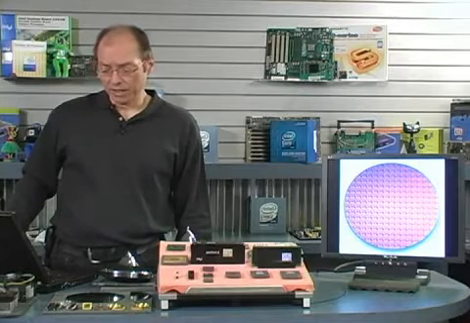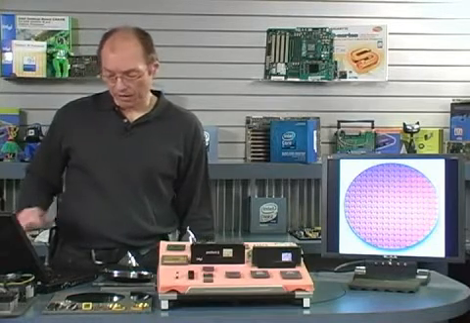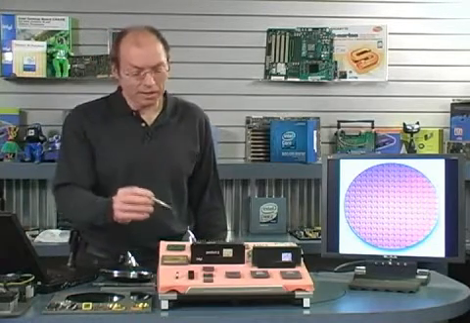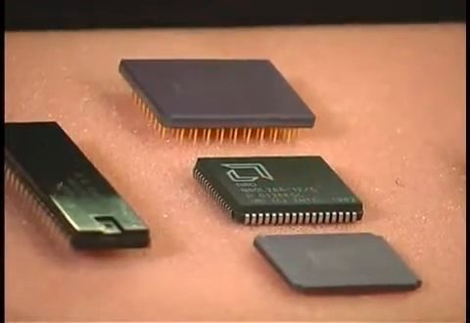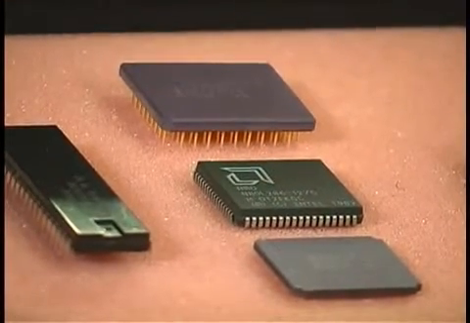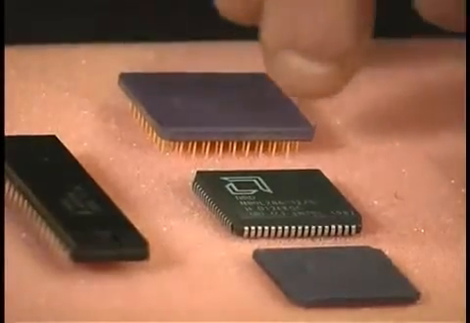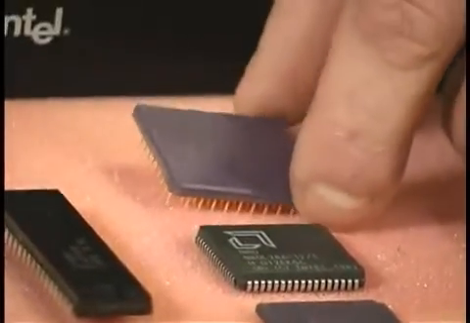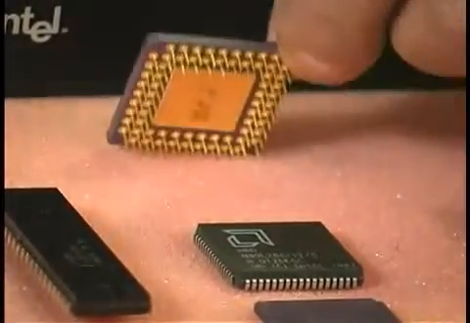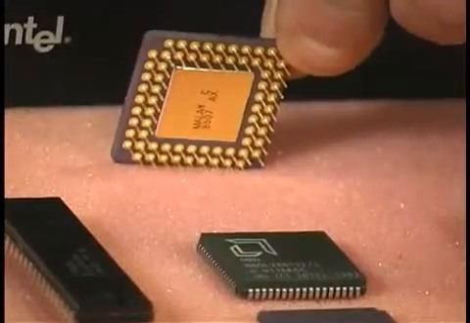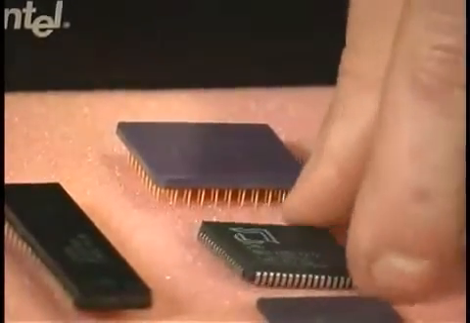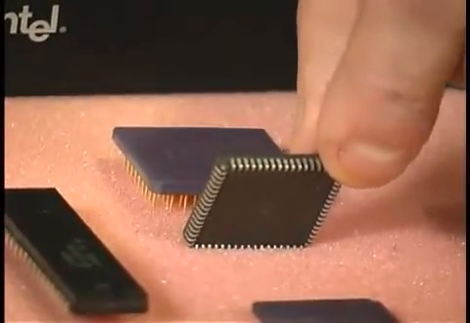the next processor to be released was the 286 processor. Now the 286 came out in 1982. I have 3 different examples of 286 processors here. They're just a different physical configuration. This first one uses pins that plug into a socket. This is a different design which uses pins around the edge of the chip.